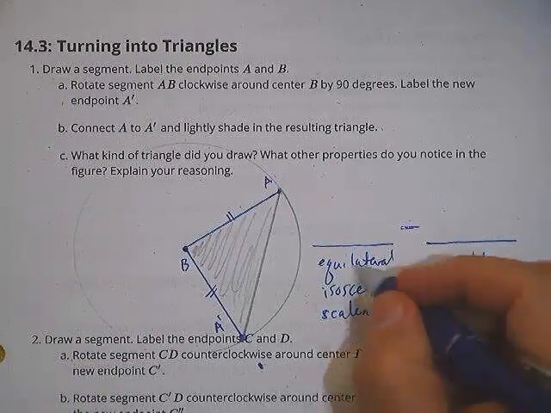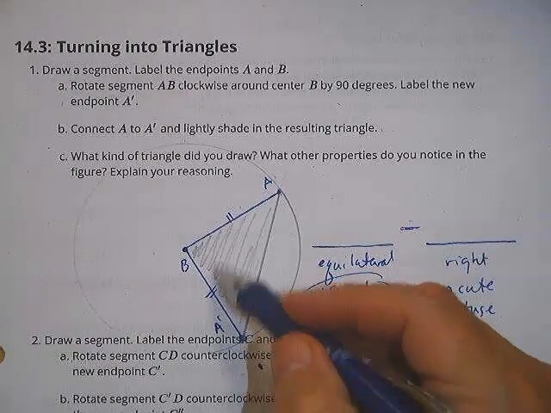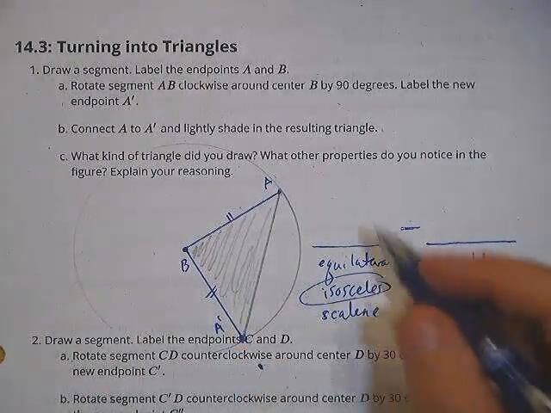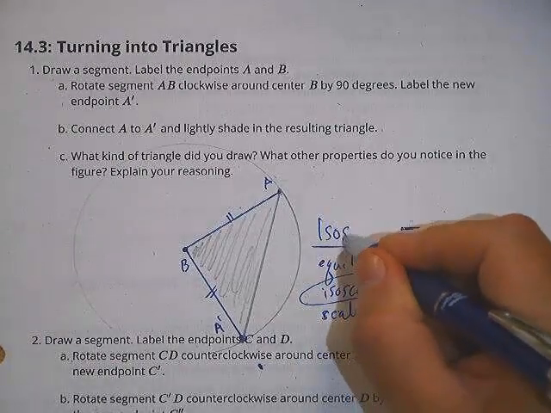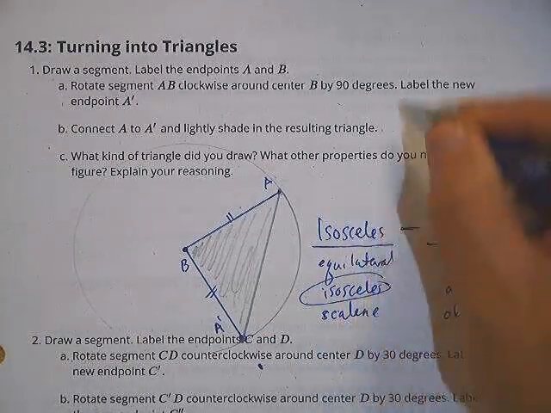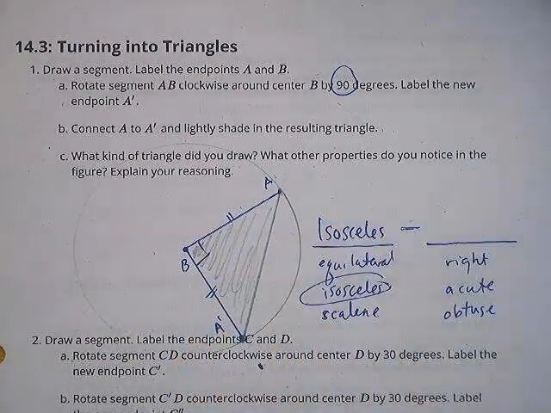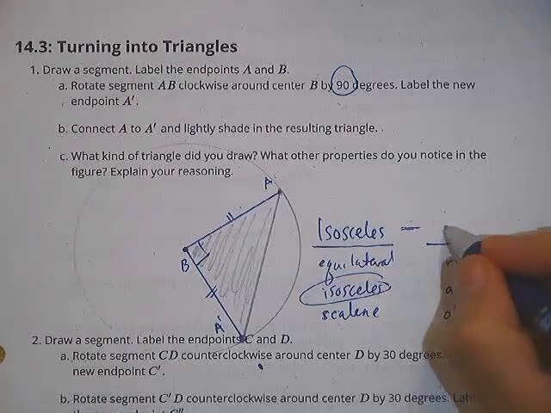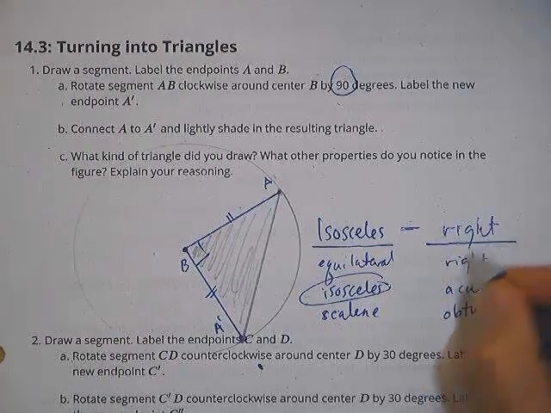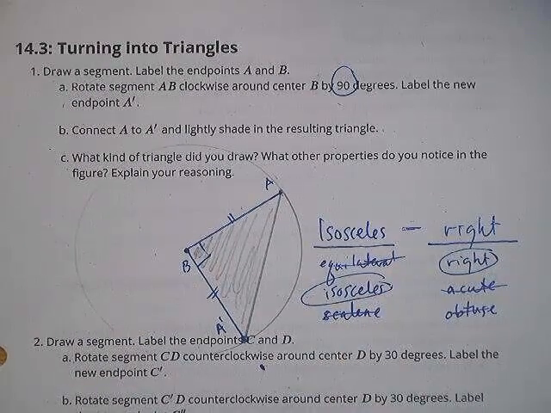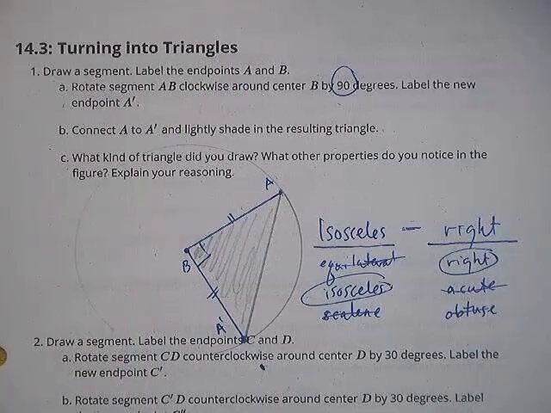So this problem here, because you have 2 equal sides, and it's not equilateral, the triangle is isosceles. And because we did a rotation of 90 degrees, that means the angle at B is a right angle. So this triangle is an isosceles right triangle. Properties: you have 2 equal sides, you have a right angle.